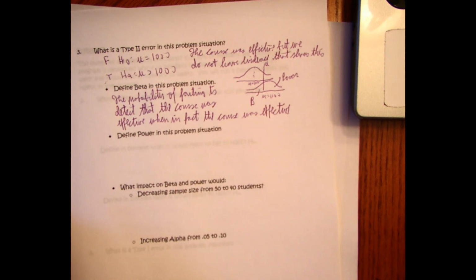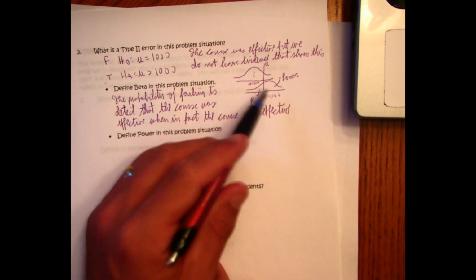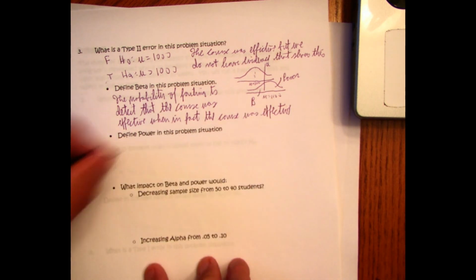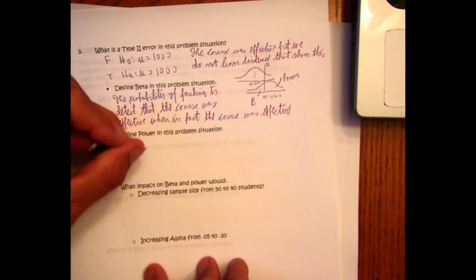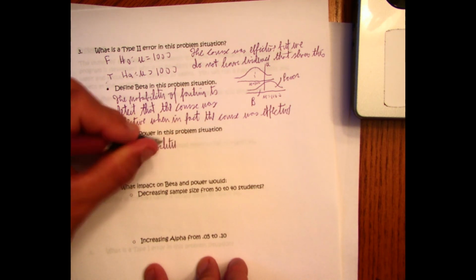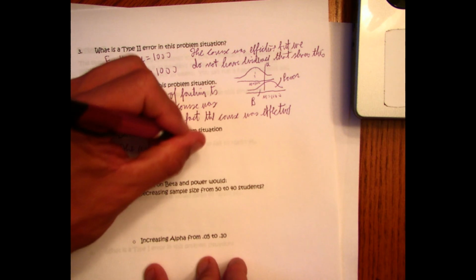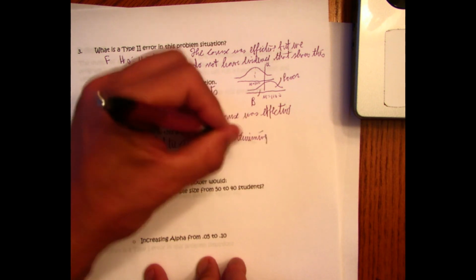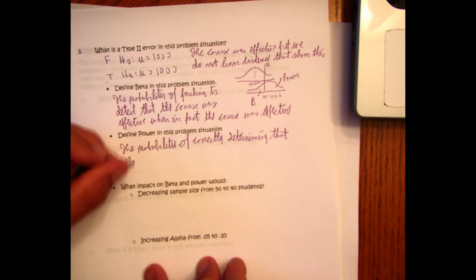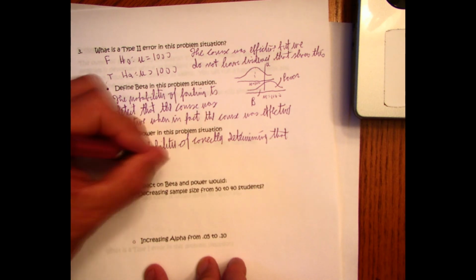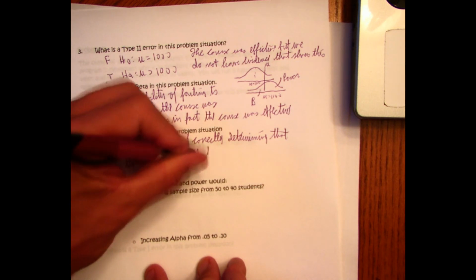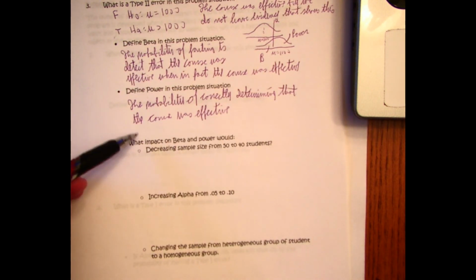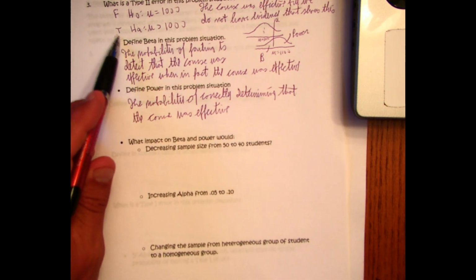What's power in this situation? Well, power is the exact reverse. That means we wound up in this region here. That's a good thing. It's the probability of correctly determining that the course was effective. Okay. So that's good. We want to determine that the course was effective because this is true, right? The mean is now greater than 1,000.